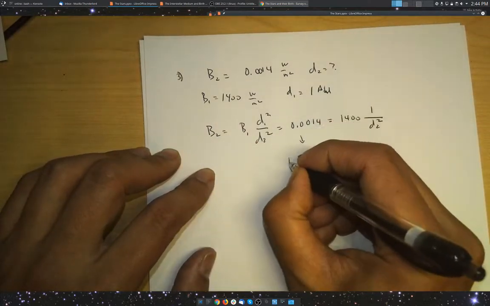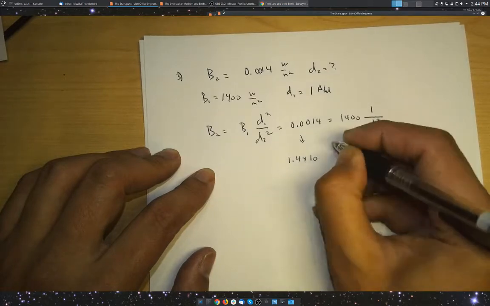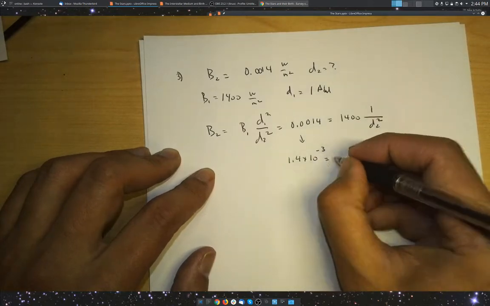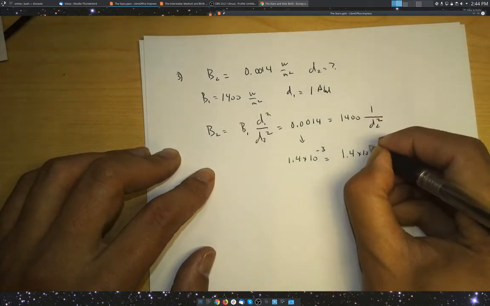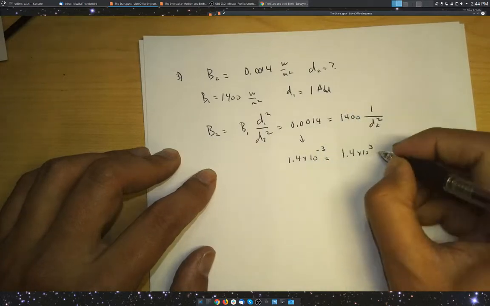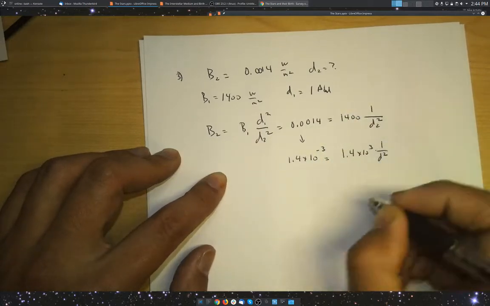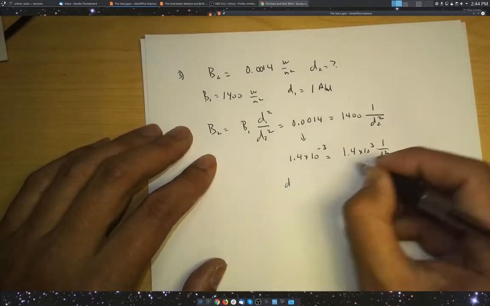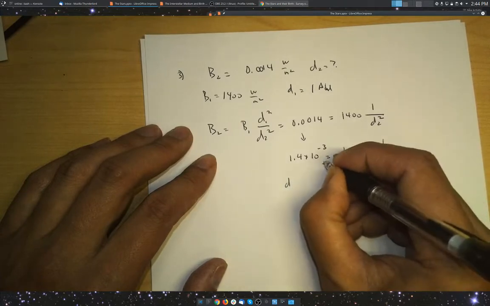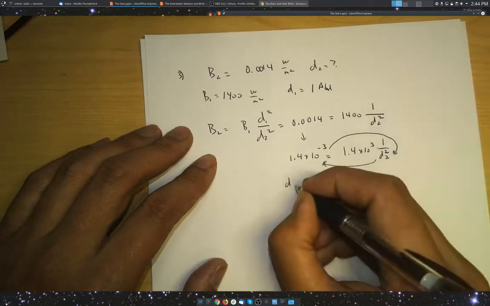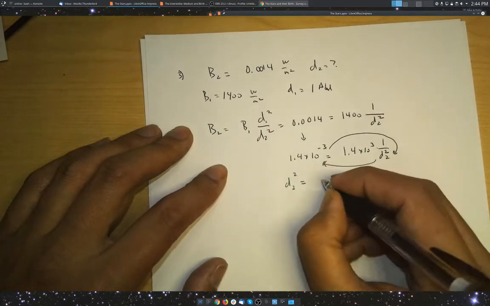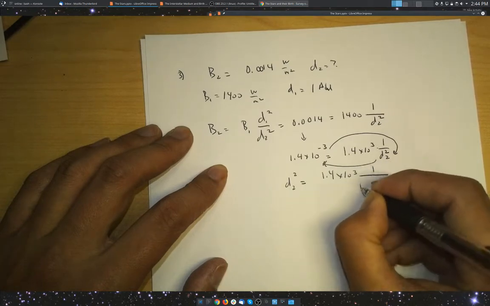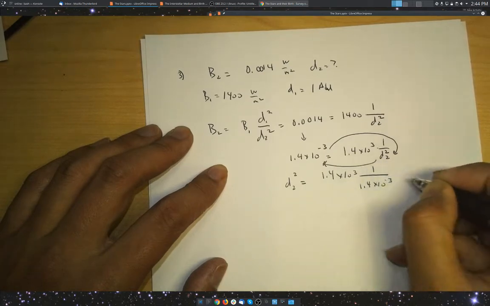So this one goes 1.4 times 10 to the minus 3, because it's 1, 2, 3 decimal places over. It's equal to 1.4 times 10 to the 3, 1, 2, 3 decimal places over, 1 over d squared. Okay, so let's just change this up. So this is going to be d. So move this there, move that there. D2 squared is equal to 1.4 times 10 to the 3, 1 over 1.4 times 10 to the minus 3.